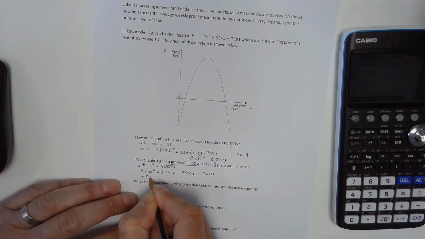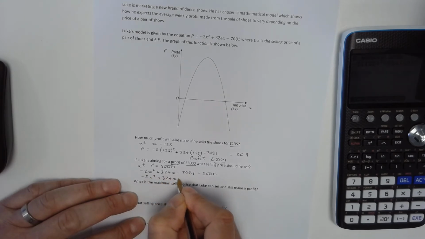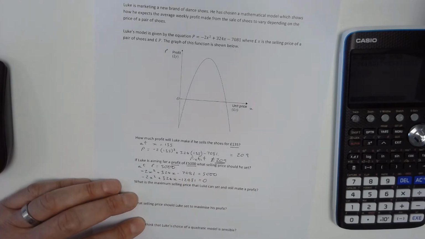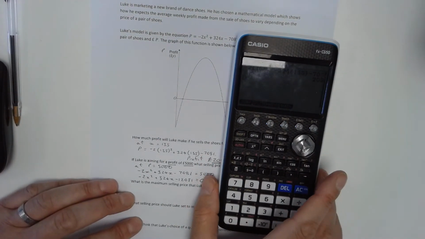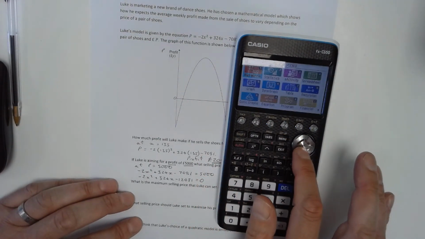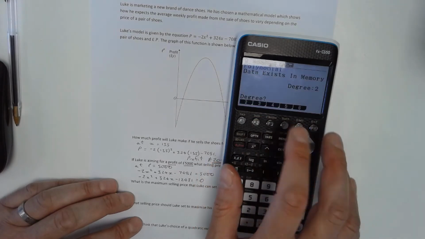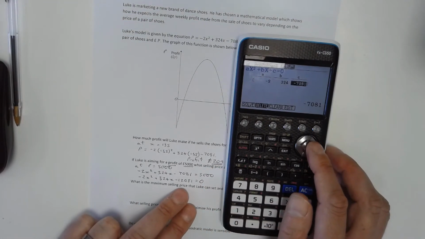So I've got minus 2x squared plus 324x minus 12081 equals 0. At that point we don't need to do any calculation, we just stick it in our calculator, which is polynomial degree 2. As you can see, I've done this before, haven't I?